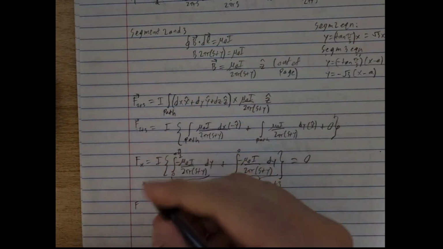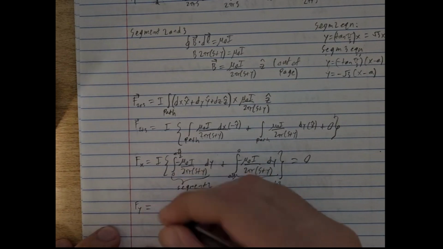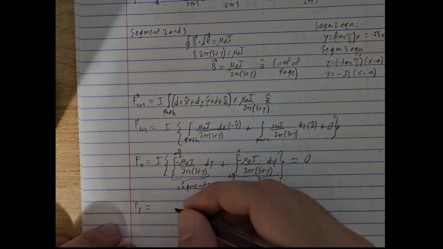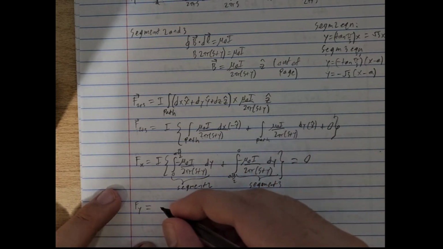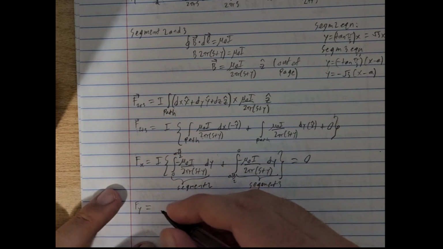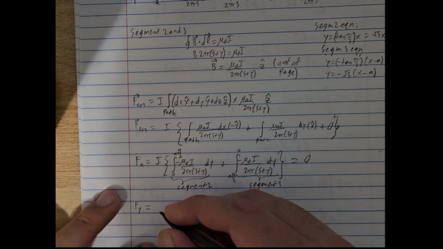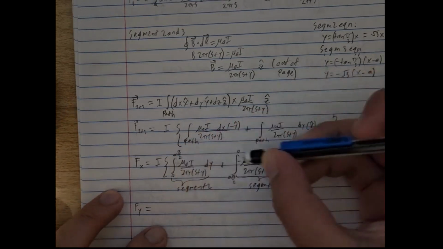This isn't unit vector. Now for fy, the fy component is going to be, these shouldn't be negative.